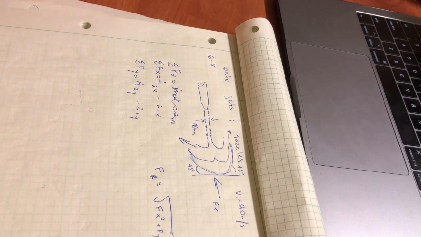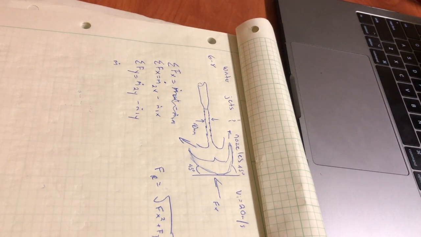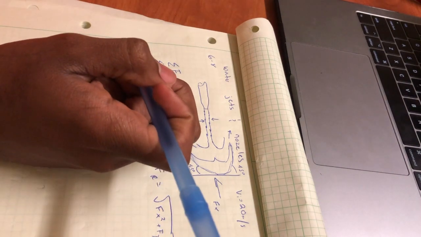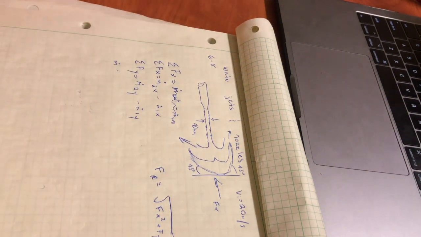The first step is to solve for our m dot. Actually, something's wrong with this formula. I'm trying to figure out what.